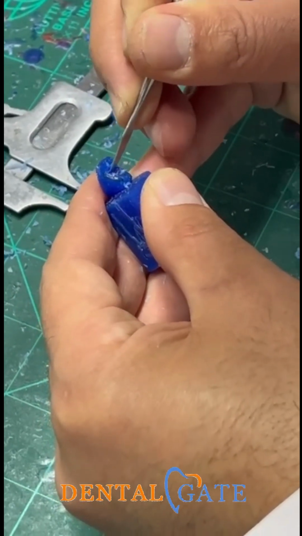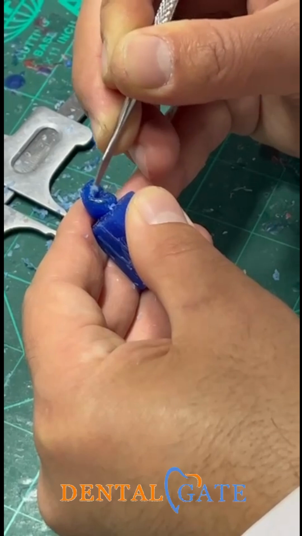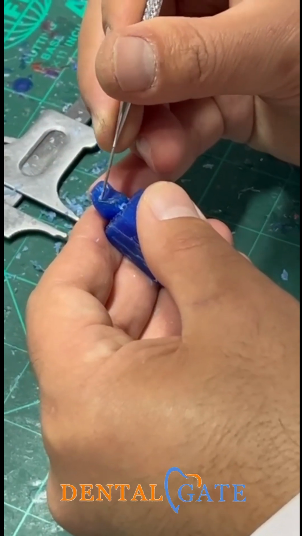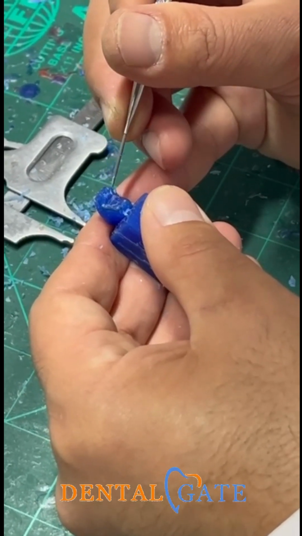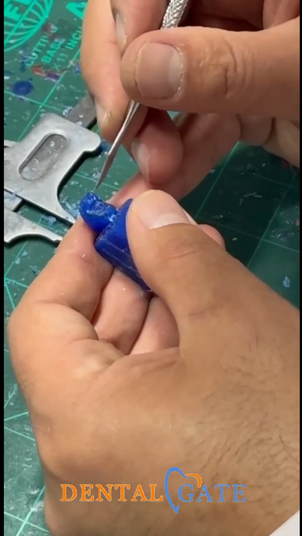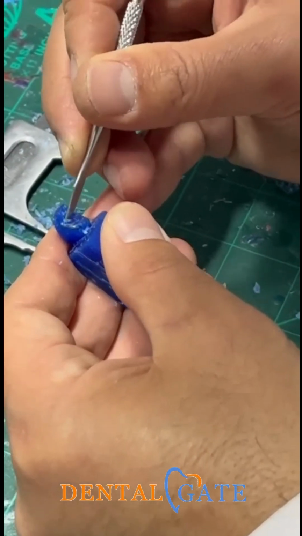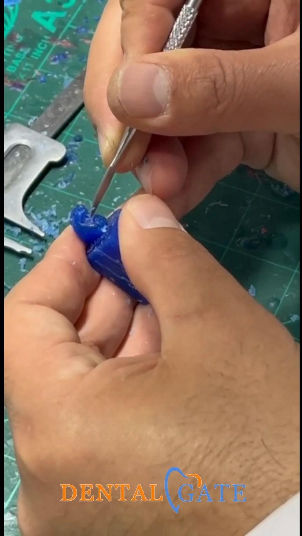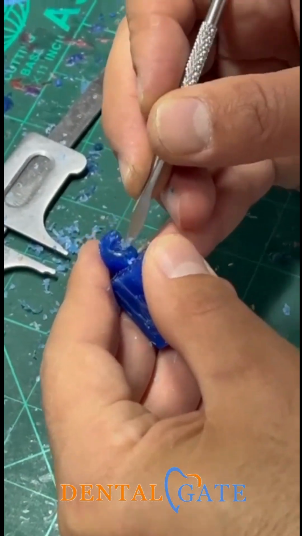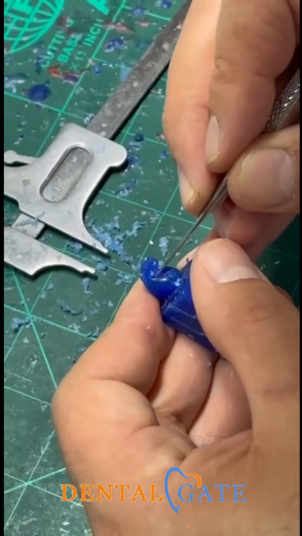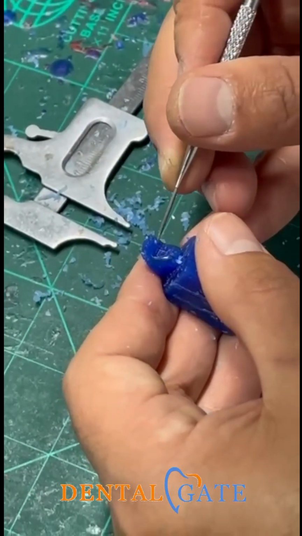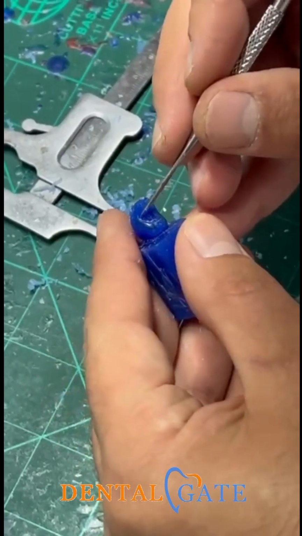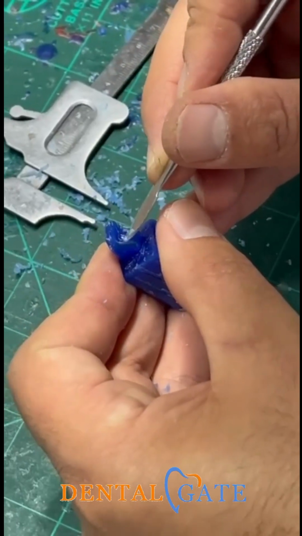Don't make it very deep, and make it in accordance to your objective. Your objective is to produce two marginal ridges here, and the incisal ridge, all of them will be automatically produced. Now you can make a check for the fossa. Don't remove a severe amount of wax from this area. Just make a check and clean this site to evaluate if I need to remove more than this amount.